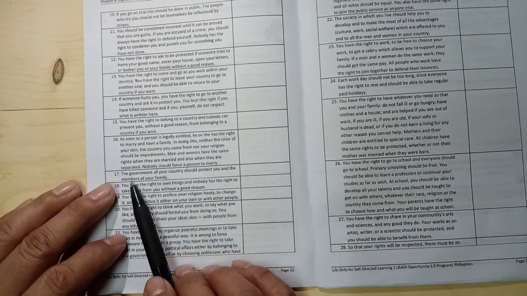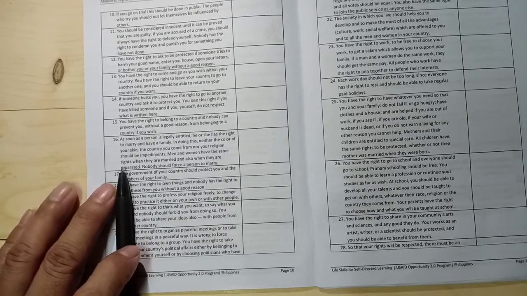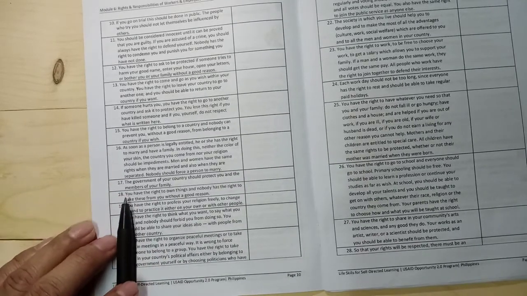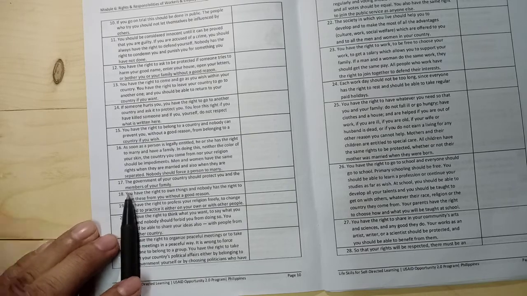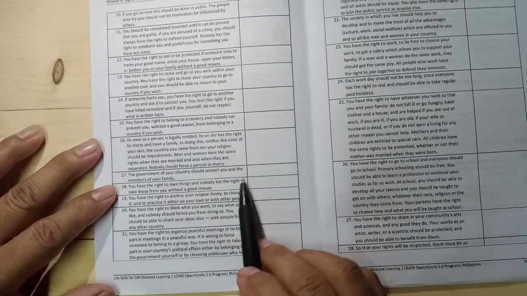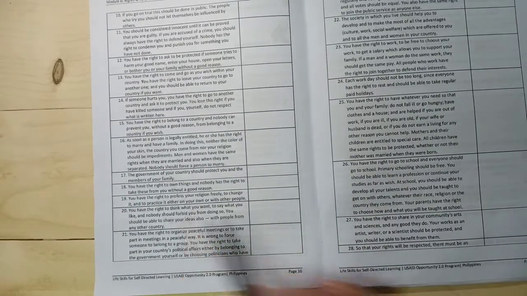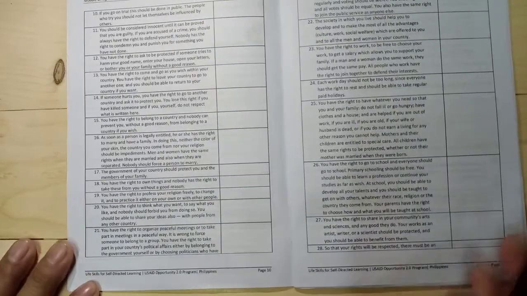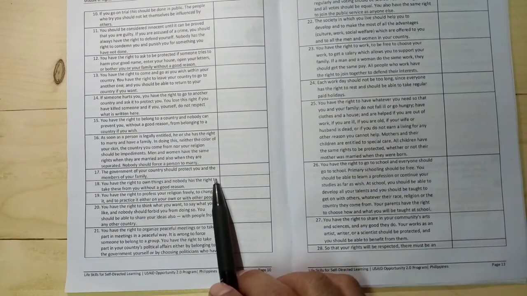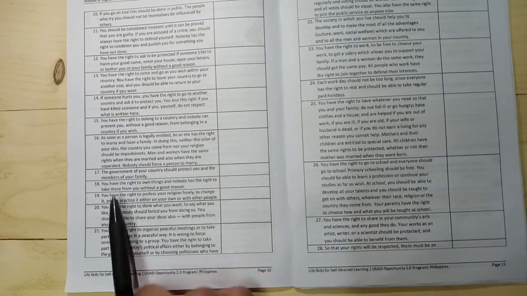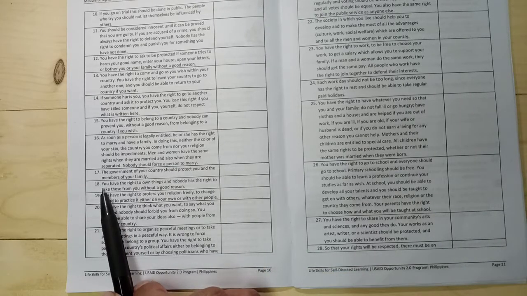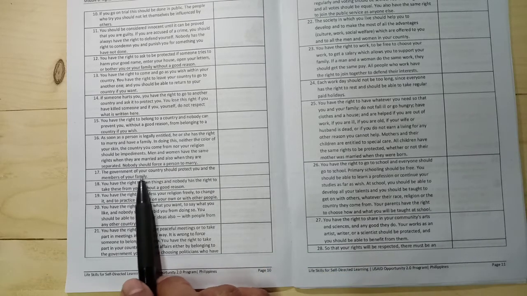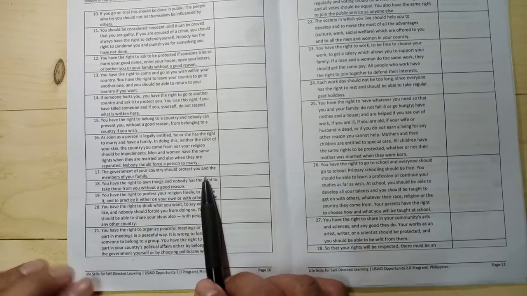Number 17. Okay. The government of your country should protect you and the members of your family. So, ang ating bansa ay dapat protektahan tayo, may karapatan tayo, at ang ating pamilya ay may karapatan. Okay? Number 18. The government of your country should protect you.